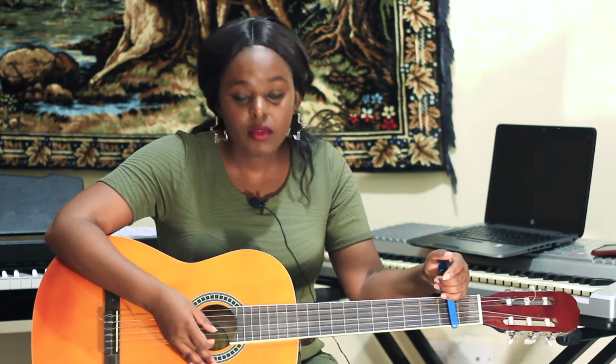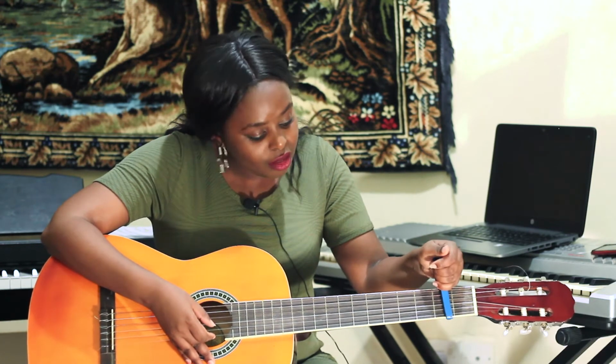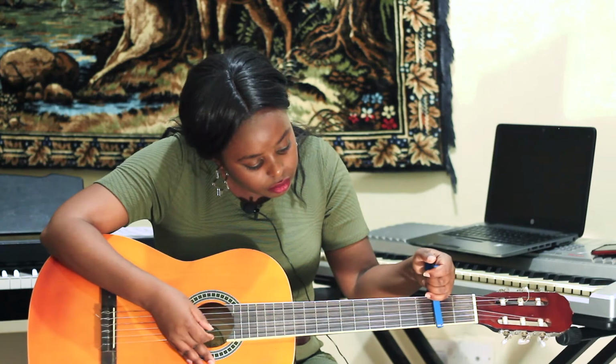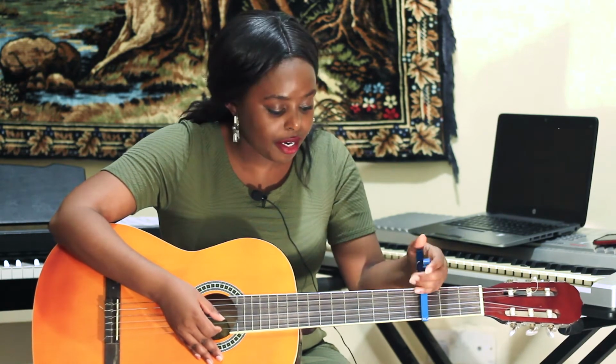So a capo helps you. If I put my capo here, it assumes that everything before it is discarded. All this is not to be heard. What is to be heard is from here onwards. So when you move it up, you're raising the sound, making the sound a little higher. That is for the individual pitches.